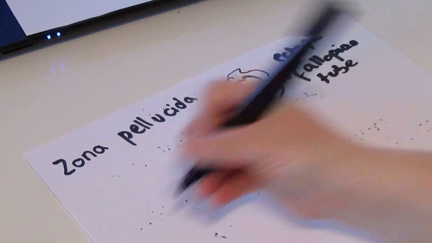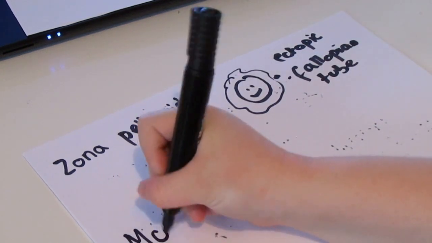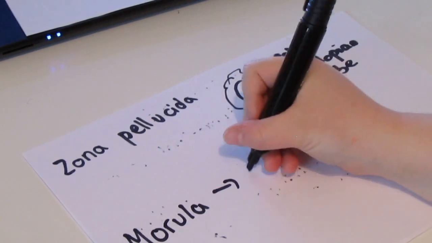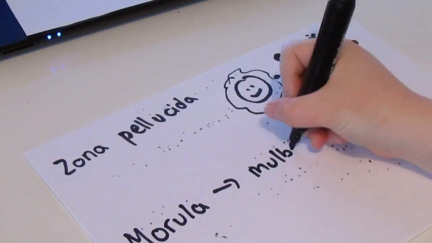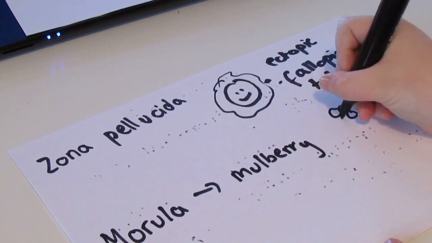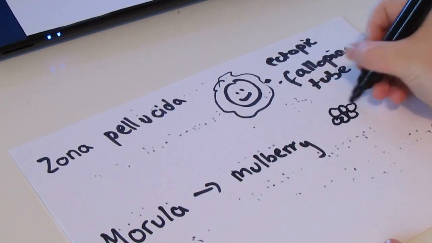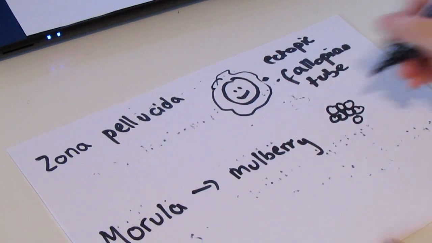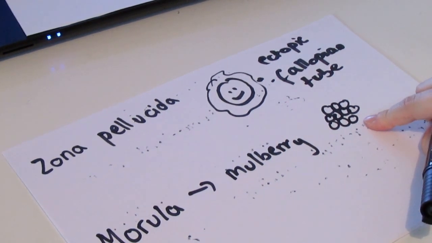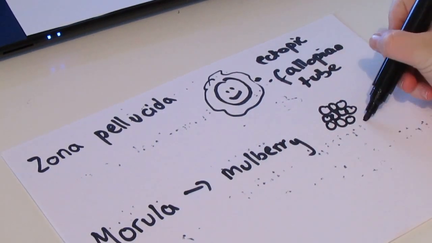Okay, and now we've also got the morula. Now morula is Latin for mulberry, and that's because a morula basically kind of looks like a mulberry, so it's like loads of cells that are all closely clumped together. There we go. And a morula is a solid ball of cells, and this results from the division of a fertilised ovum.